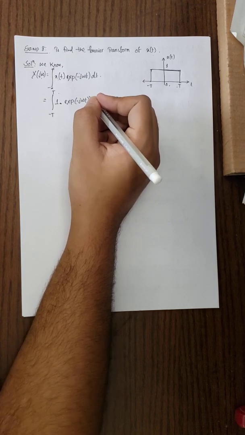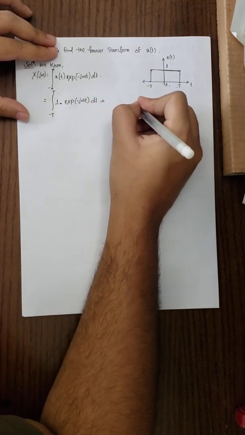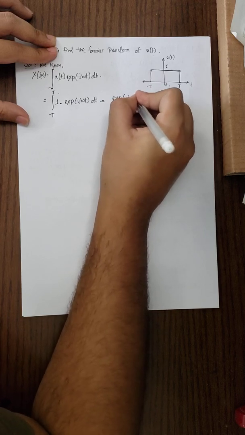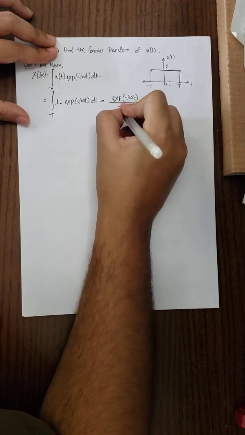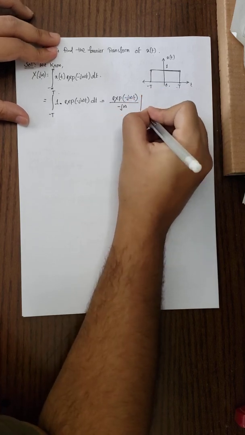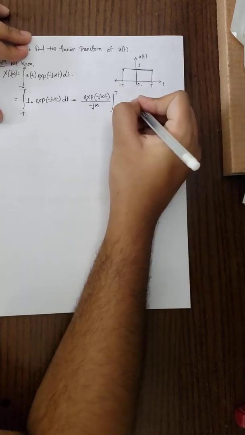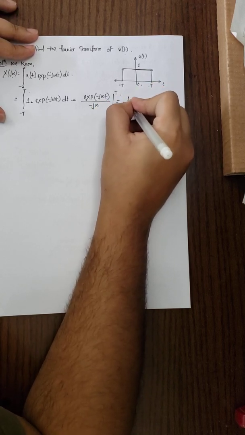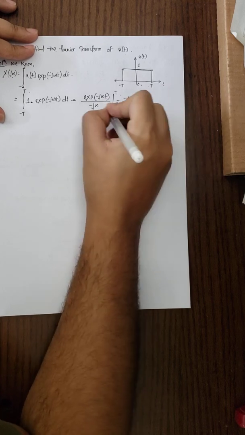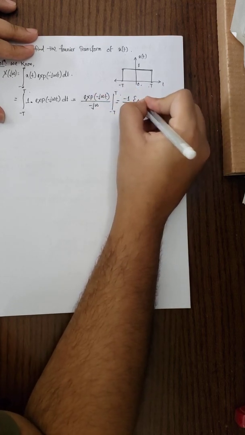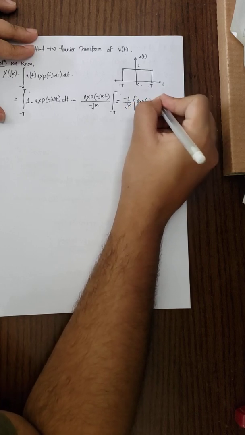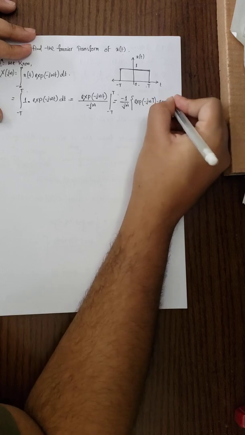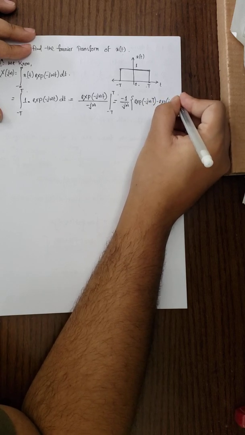Now, solving the integral, we get e to the power minus j omega t over negative of j omega, the limit being minus T to T. So 1 over j omega, that is negative 1 over j omega. Now plugging in the limits, the first expression becomes e to the power minus j omega capital T minus e to the power j omega capital T.